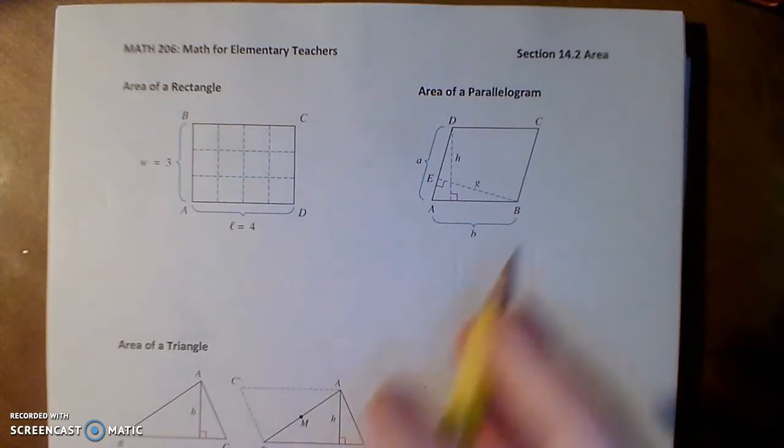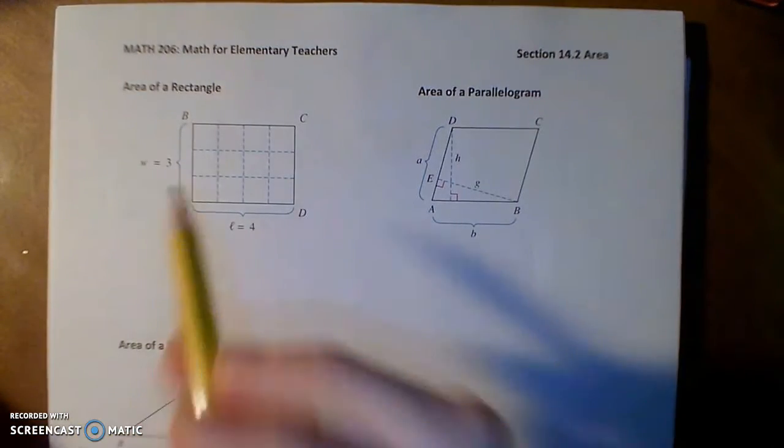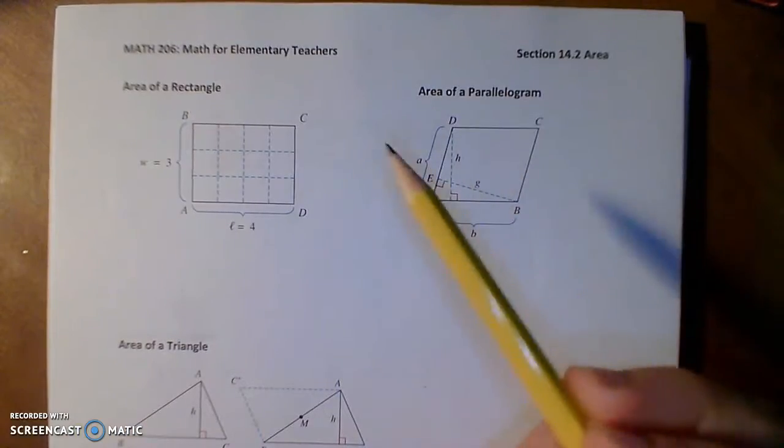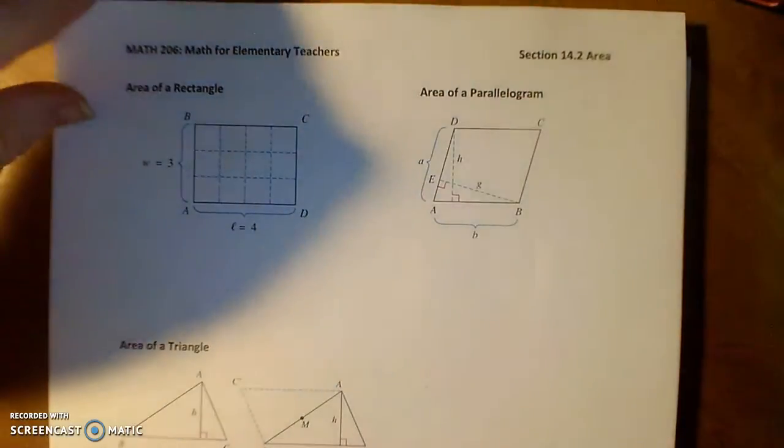Math 206. Now that we are comfortable with two-dimensional measurements, let's develop the formulas for the area of a rectangle, parallelogram, triangle, kite and trapezoid.